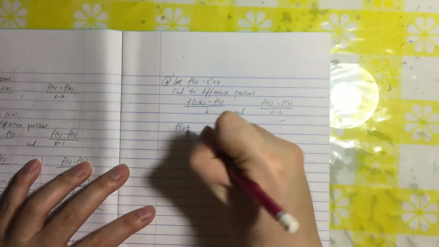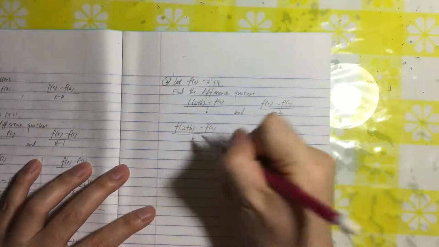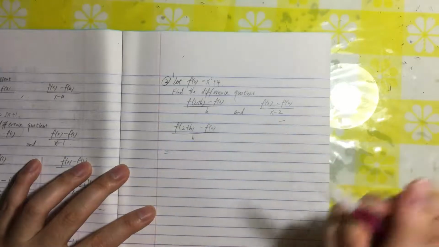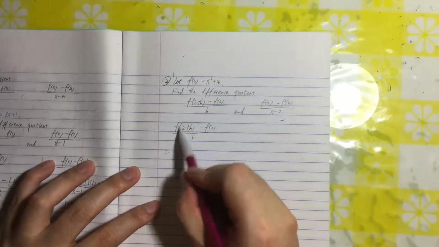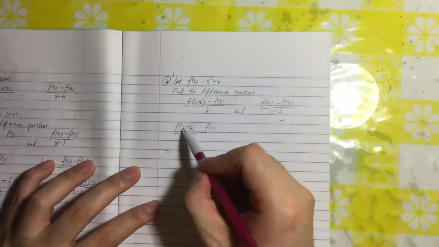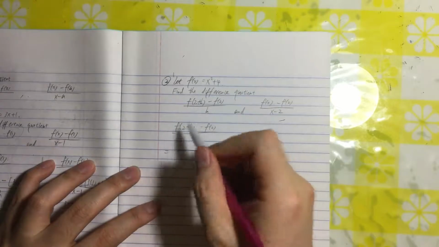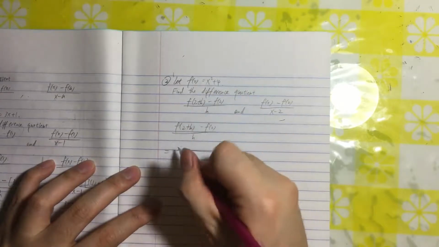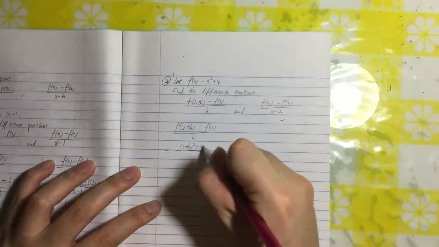f of 2 plus h minus f of 2 over h. For this expression, we first of all plug in 2 plus h for x. If I plug in 2 plus h for x, I get (2 plus h) squared plus 4.